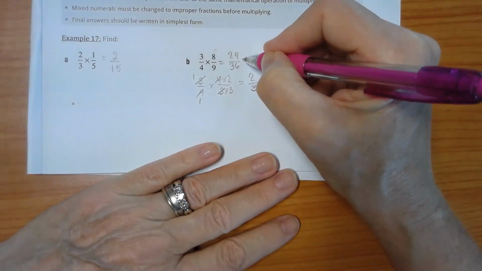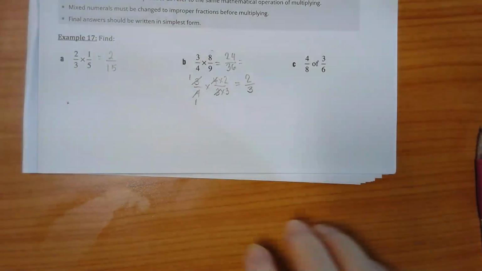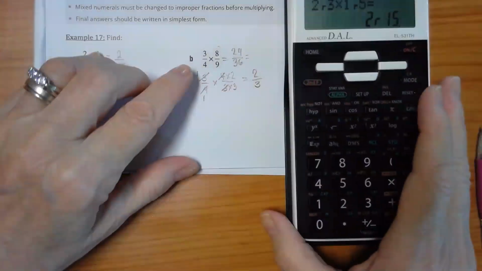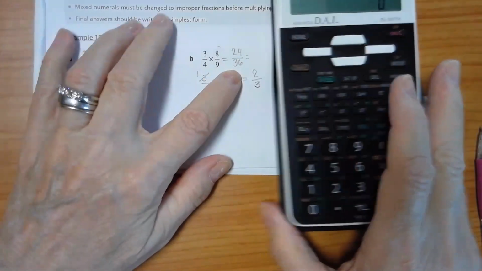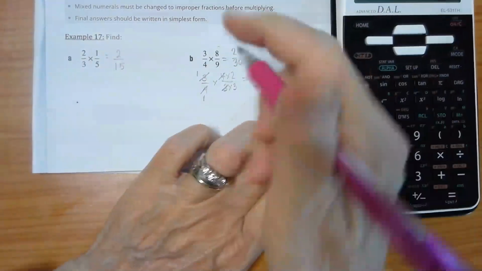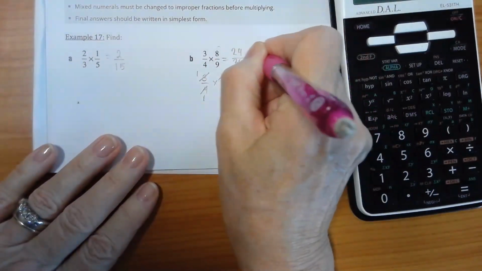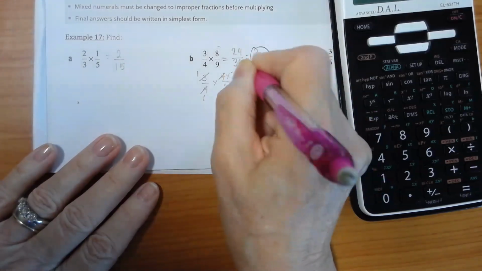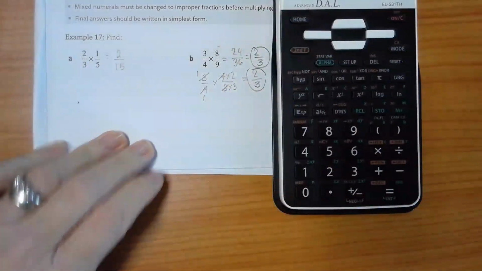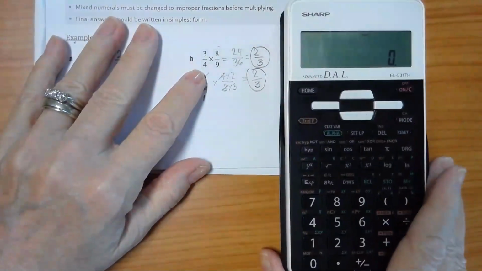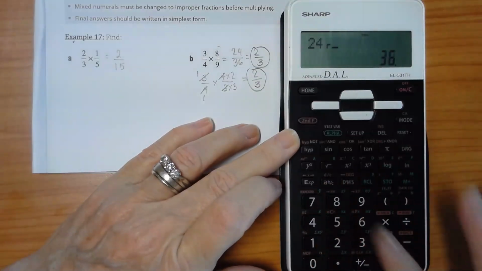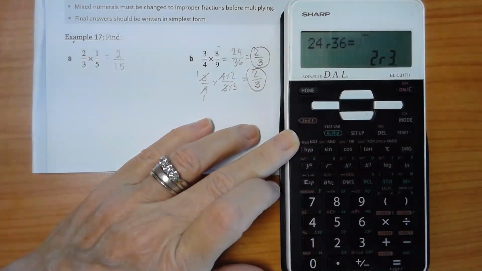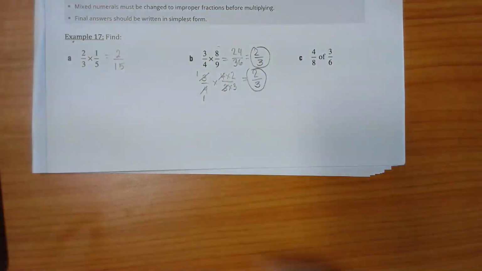I would either know how to simplify it by putting values in, maybe I could see that 12 goes into 24 twice and 12 goes into 36 3 times and getting the same value. Or I could go 24 ab/c 36 and it would give me the 2/3. Okay, so there's a lot of things I could do.